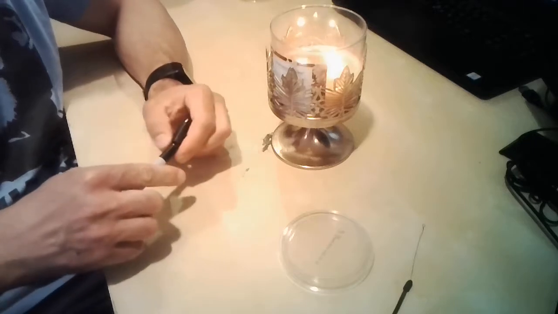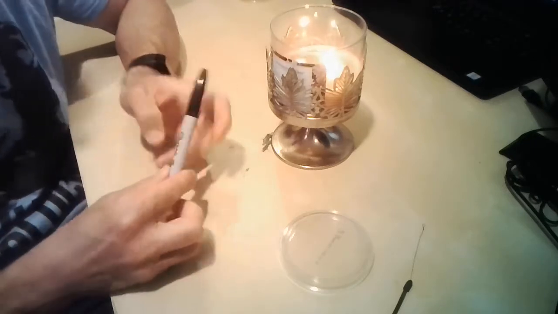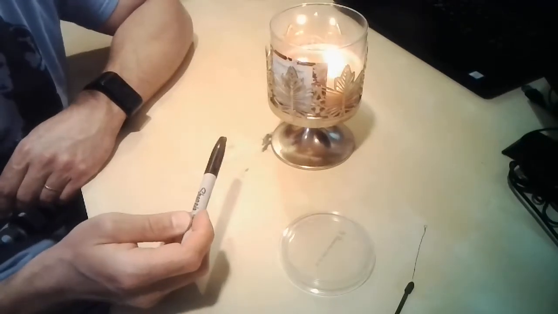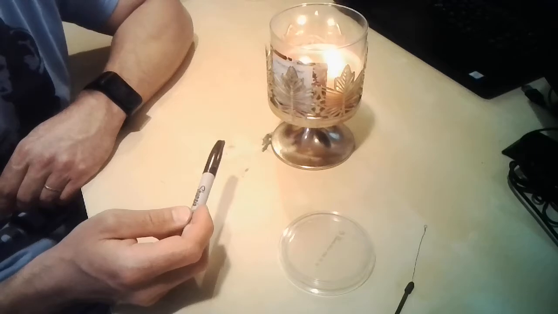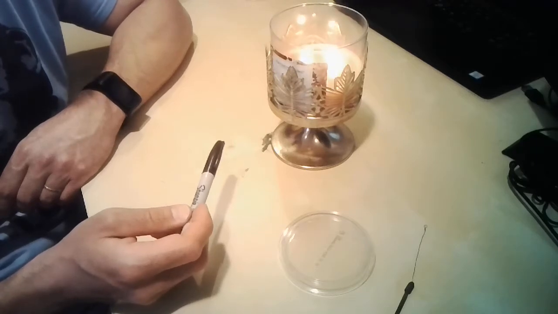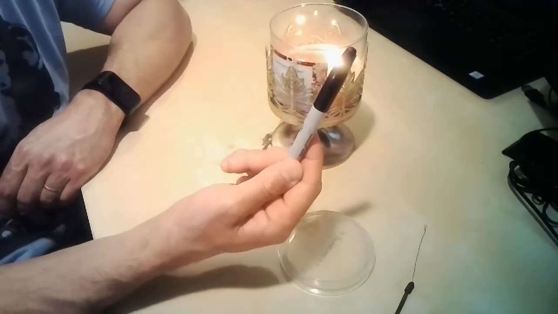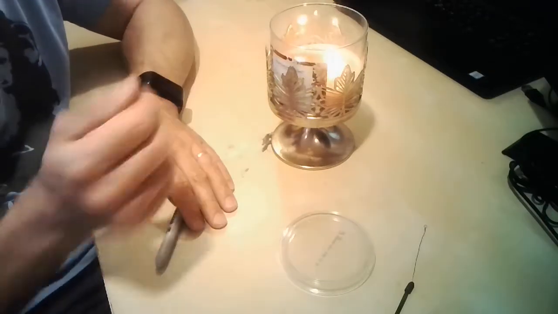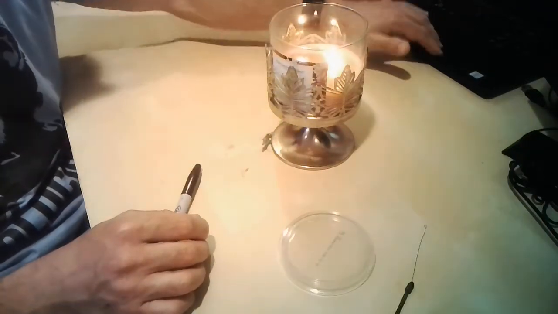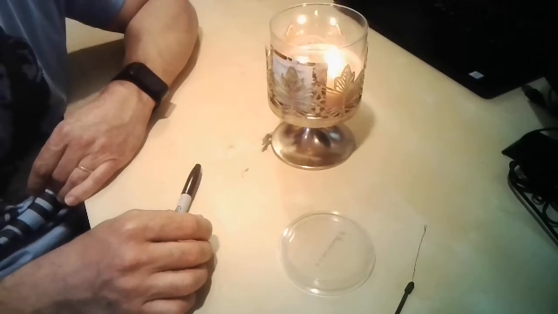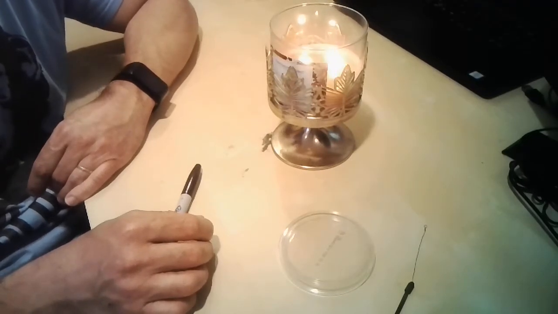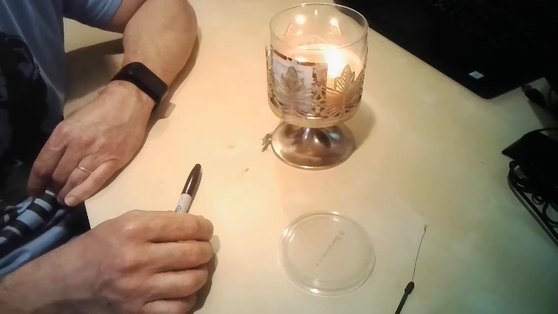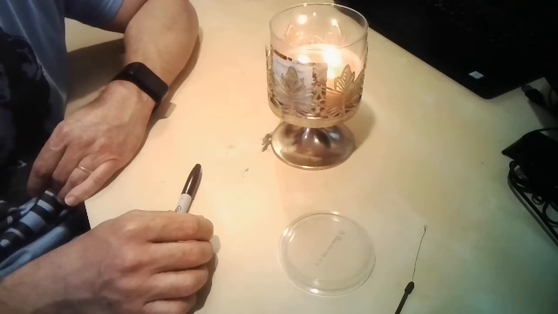So what is a fomite? A fomite is an inanimate object which can serve towards the transmission of microorganisms. Sharpies, candles, laptops, computer mouse, all of it can be a fomite. Fomites are critical for microbial transmission in hospital settings.